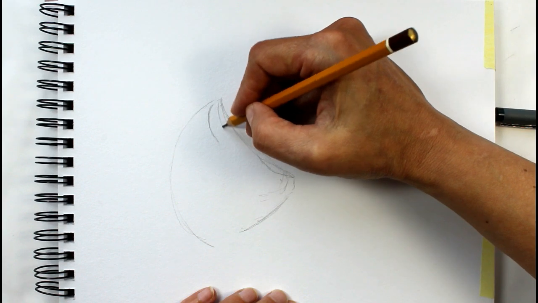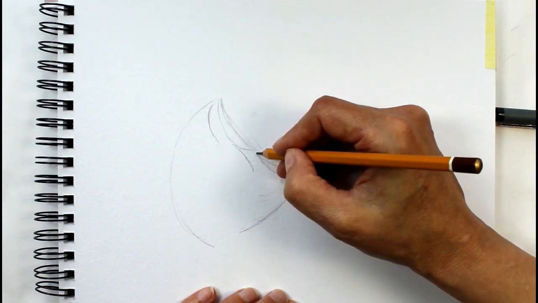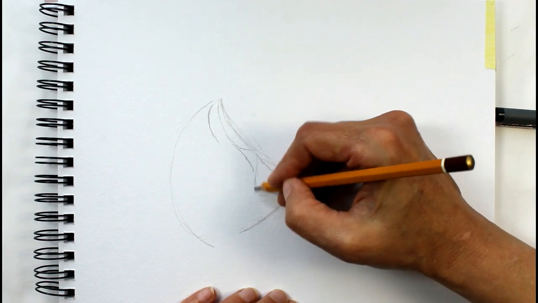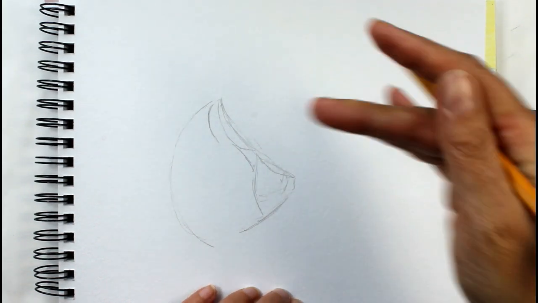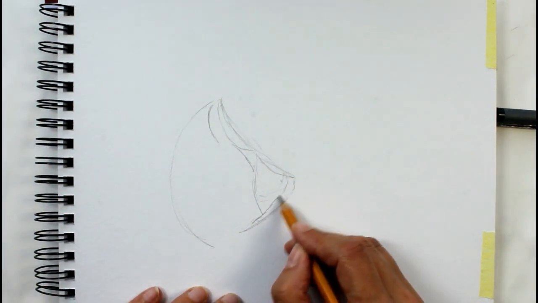So this is an important shape to get in where it's curved over. You'll see it more when I put the pen in, when I get rid of all those first lines that I've gone wrong. So if you go wrong with some lines, don't worry, just keep going and looking at where it does actually go.